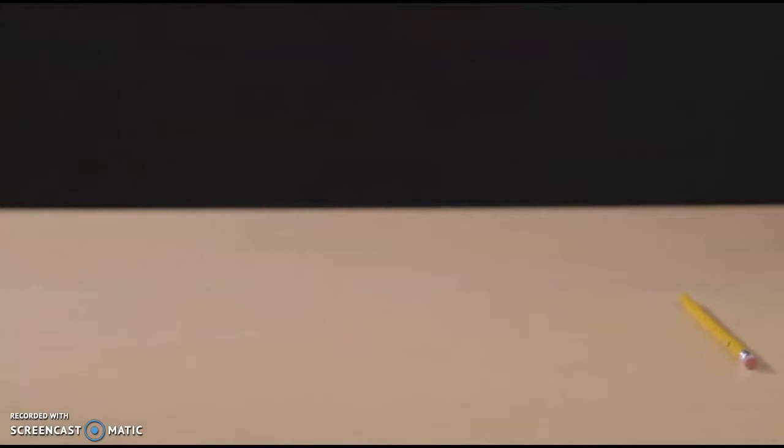This simple test with a pencil illustrates Newton's first law. The pencil didn't start moving on its own. When you gave it a push or applied force, it moved.